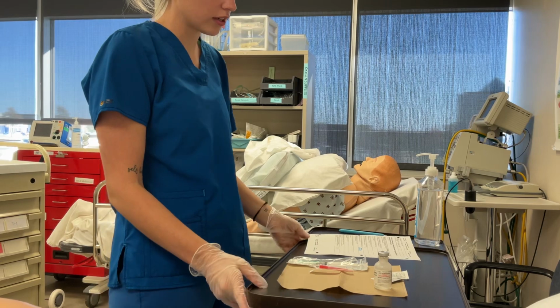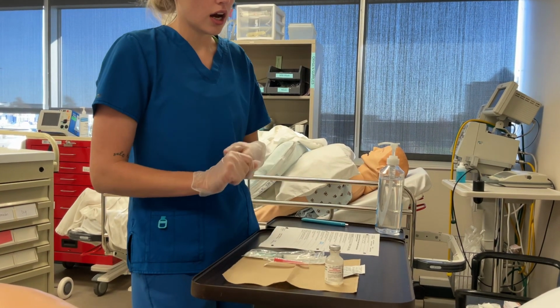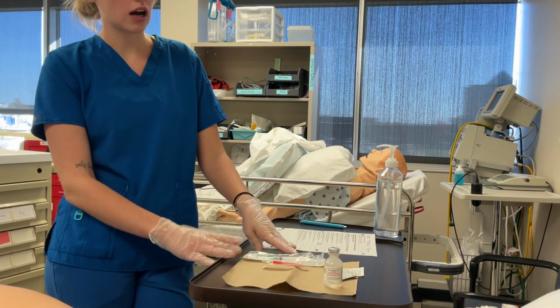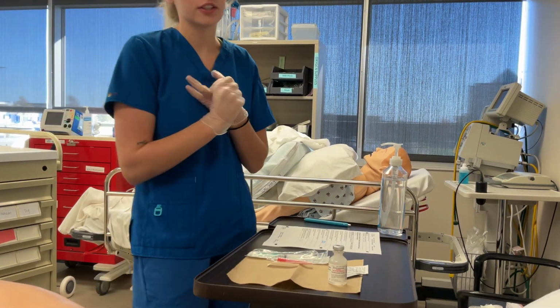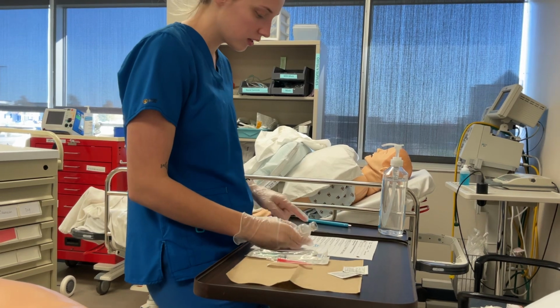And then I'm gonna do the third check at bedside. I'm gonna open all my stuff in front of the patient. The patient has the right to refuse and has the right to know what they're being given. So now the third med check.